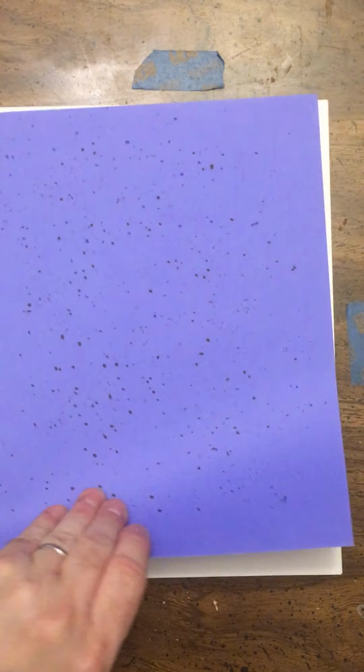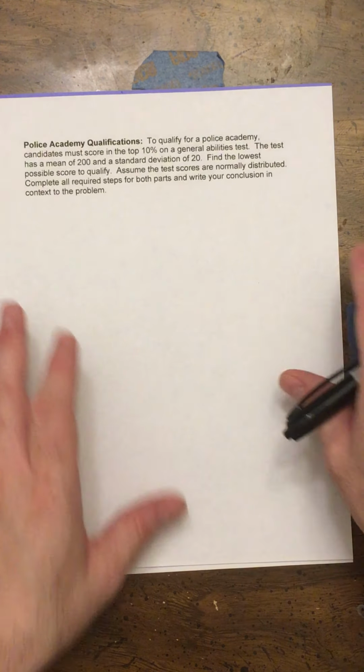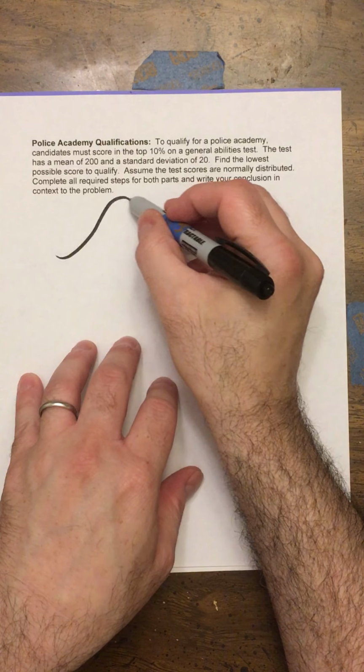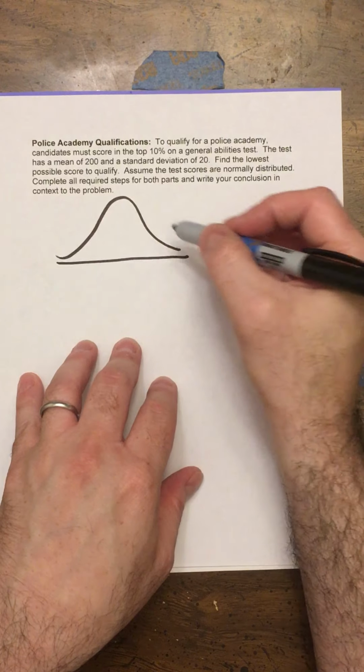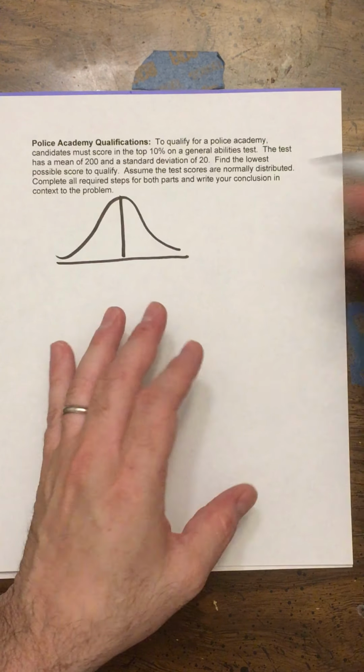Okay. Another problem involving the normal distribution. To qualify for the police academy, candidates must score in the top 10% on the general abilities test. The test has a mean of 200 and a standard deviation of 20. Find the lowest possible score to qualify. So you want to see what you need to get into the police academy. Now, let's just stick with, instead of changing to z-scores, we can use the actual values.